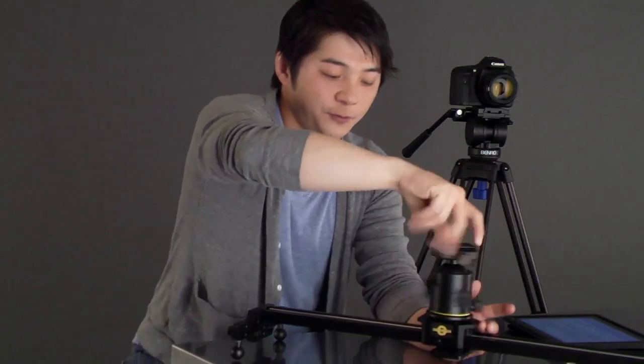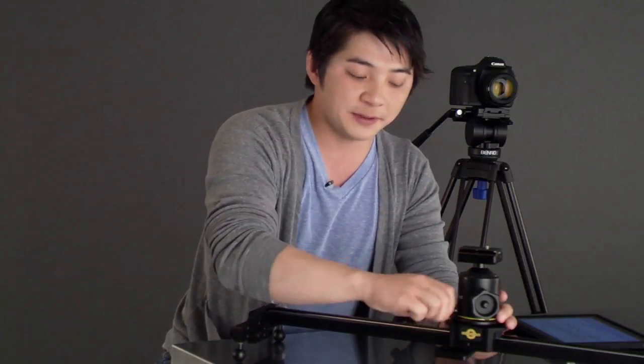But ideally, you want to pick a ball head that gives you some sort of lock-off function. If I have the ability to level out my ball head and then lock it off, so that when I move my slider the camera doesn't flop around, that's really important. And the ability to pan the ball head and lock it off is really important too, because sometimes when you screw the ball head on, it doesn't stay horizontal. So you want to make sure you have that functionality.